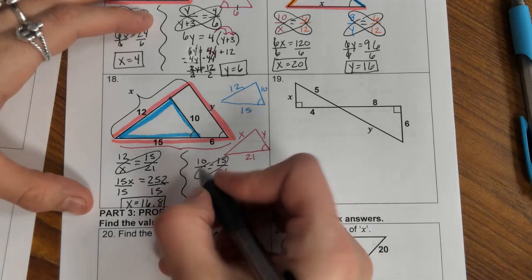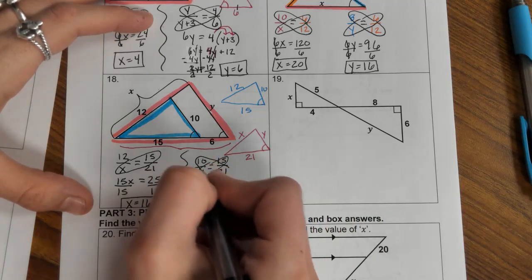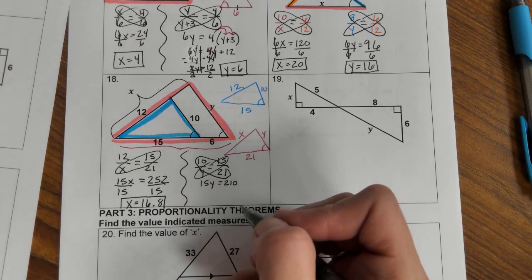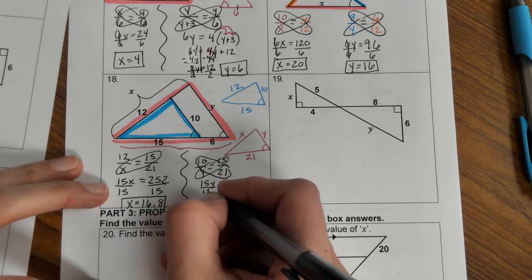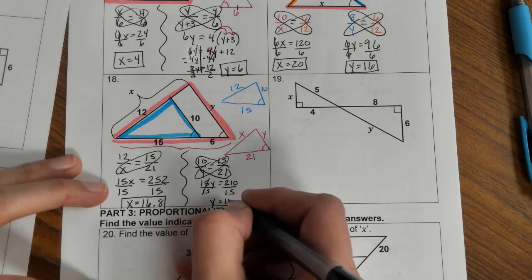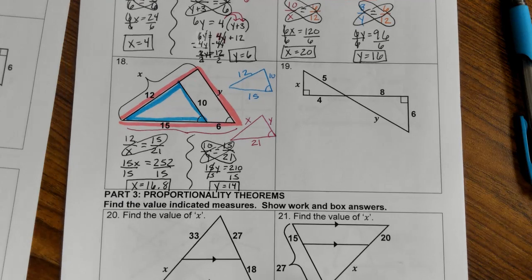Do our cross multiplication and our division. We should come out with 14. Okay?